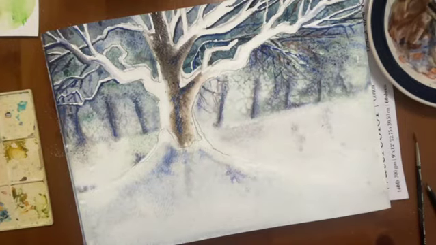Sometimes I'll drop a little blue into the brownish gray color. And when I do, it's because I want to change the temperature. So even though it's an overcast sky, the snow still reflects what little bit of light there is.